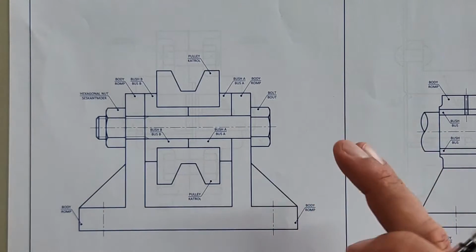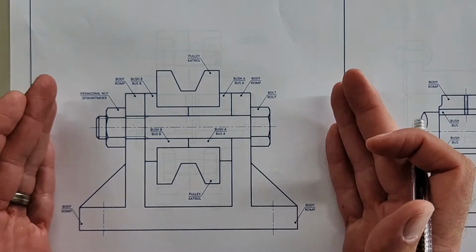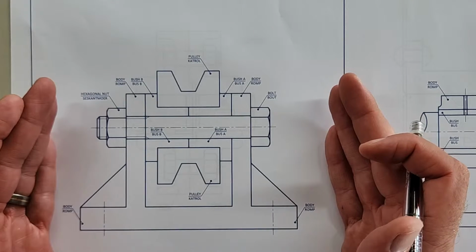All right. So what they've given to us grade 11s is they've already assembled for us here a full sectional front view.